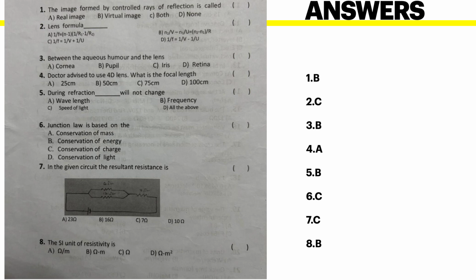See the fifth bit. During refraction, dash will not change. We have to remember this bit, very important bit. So frequency does not change during refraction. So for fifth one, B is the right answer. See the sixth one. Junction law is based on this. Four options are given: conservation of mass and conservation of energy, conservation of charge and conservation of light. So sixth is the conservation of charge. C is the right answer for the sixth bit.